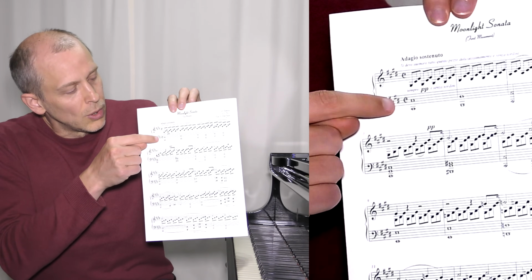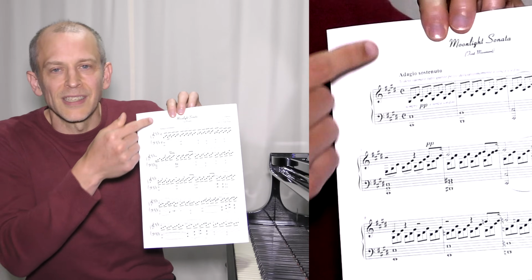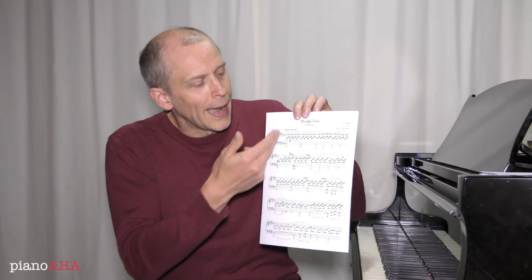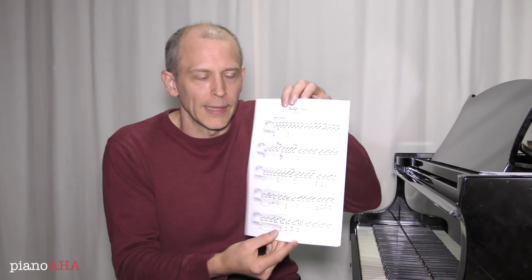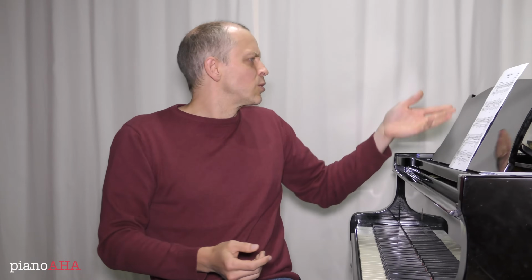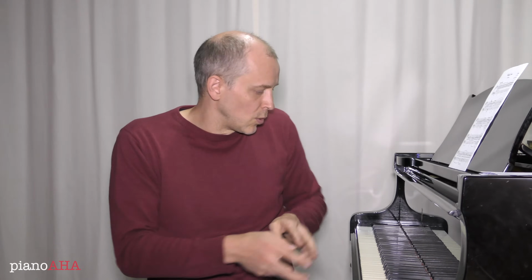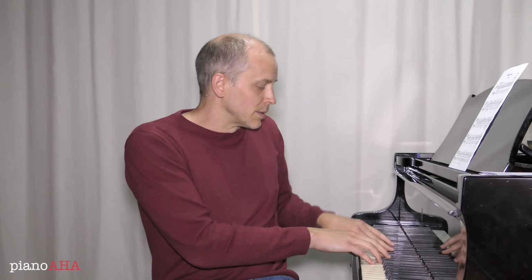It tells you which keys get sharps and which ones get flats. I have here Moonlight Sonata. We'll take a look at that. This one has 4 sharps, so that's letting us know from the very beginning which keys are here. Now we'll talk about in a moment which keys those are exactly.